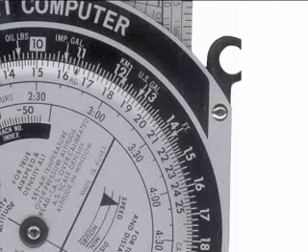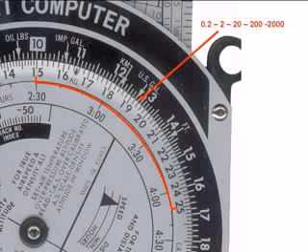Note: on the inner scale, between figure 15 and figure 25, increments between two values are increments of 2. Example: 0.2, 2, 20, 200, 2000, and so on.